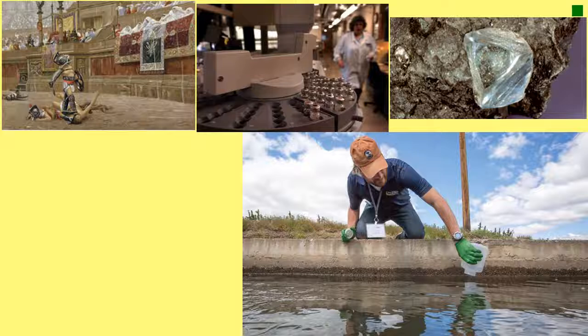Also, what we have here is a diamond. Using a mass spectrometer, you can work out exactly where in the world the diamond comes from, and that aids or leads to the identification of the illegal trade in diamonds. What's more, water samples are routinely taken and analysed for organic substances that shouldn't be in our drinking water.